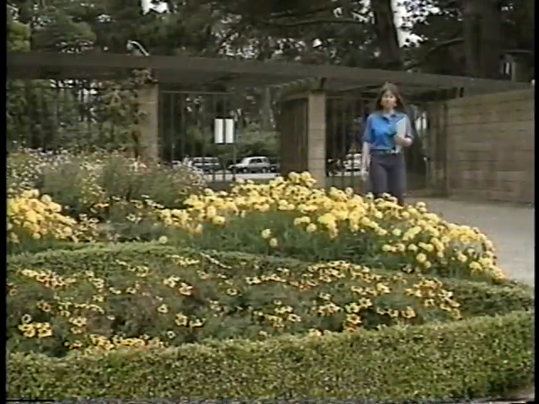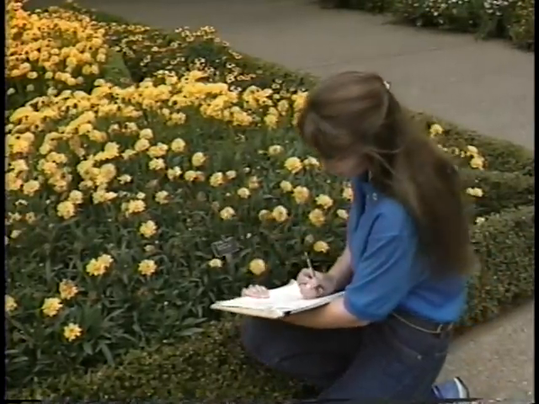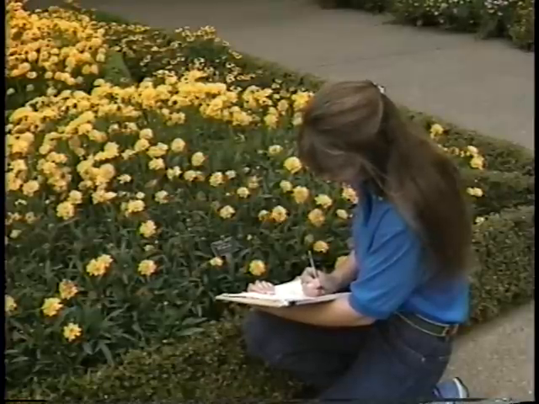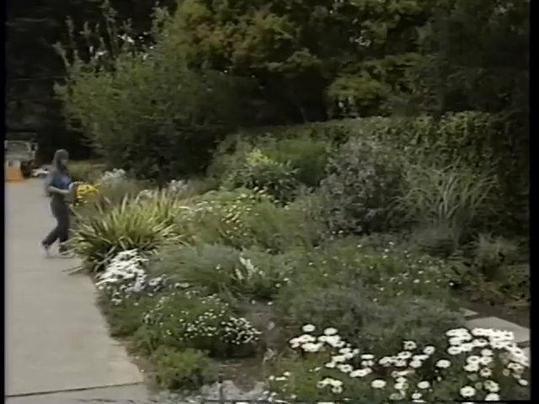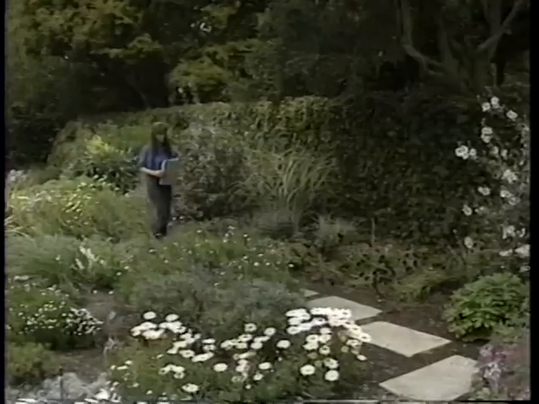Being able to recognize plants and remember their names is an important part of most agricultural careers. By becoming familiar with a large number of plants and their names, you can communicate effectively with customers and employers, and you'll gain an appreciation for the many different plants around you.